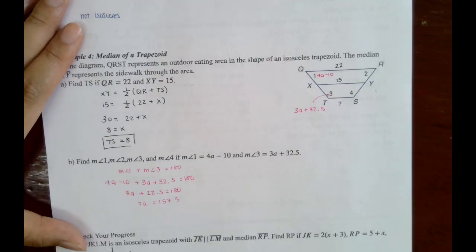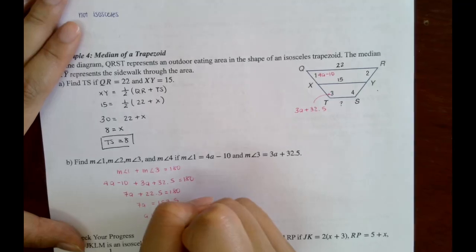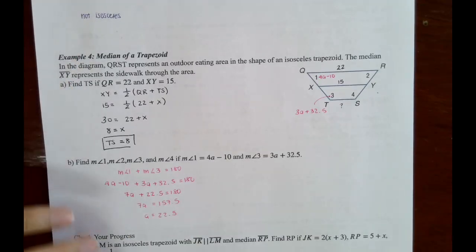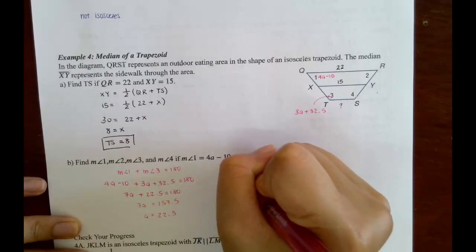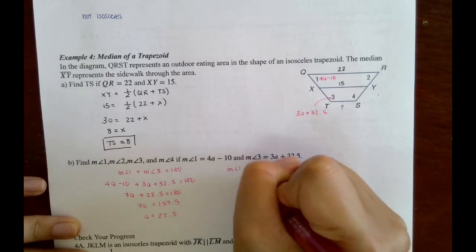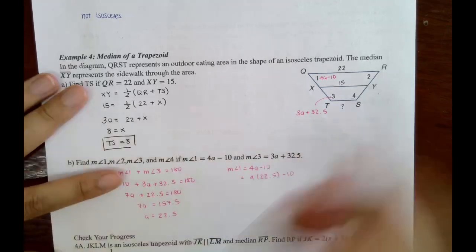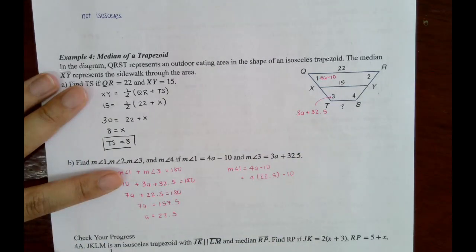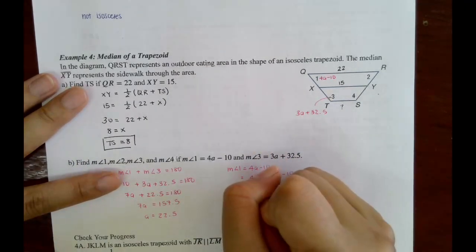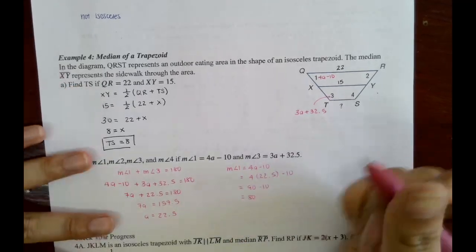Divide both sides by 7, and that gives me 22.5. Right? Then I'm going to plug it in. So if measure of angle 1 is 4a minus 10, plug in 22.5 for a. 4 times 22.5 is 90. This is 90 minus 10, so that means it's 80.